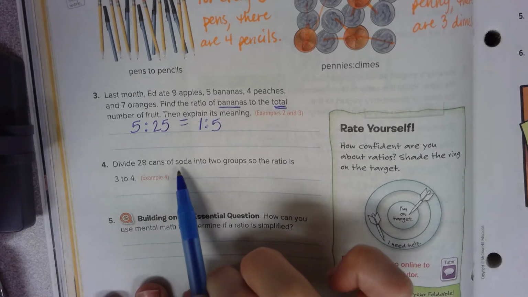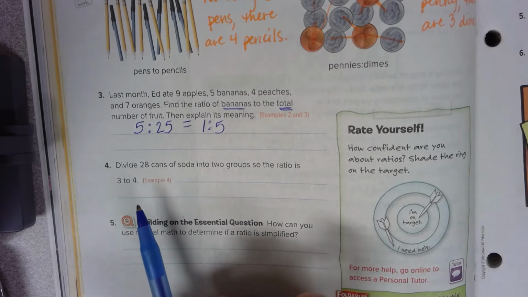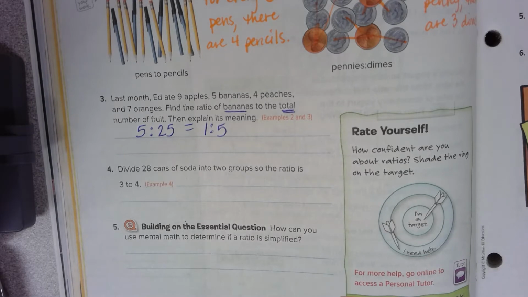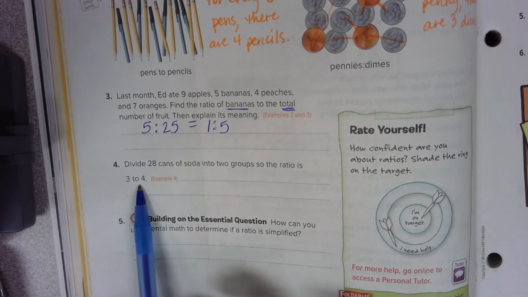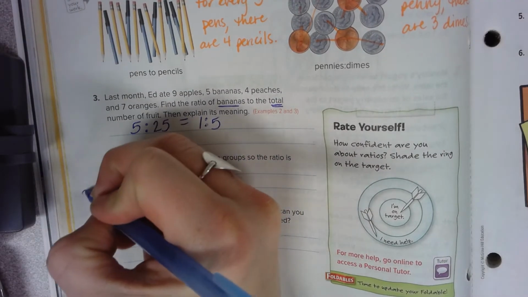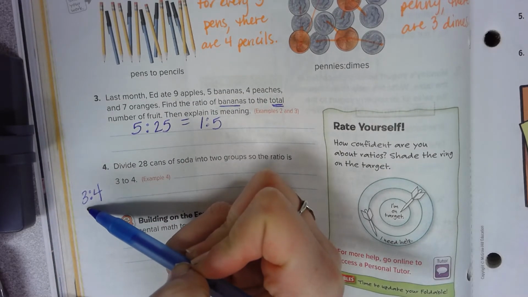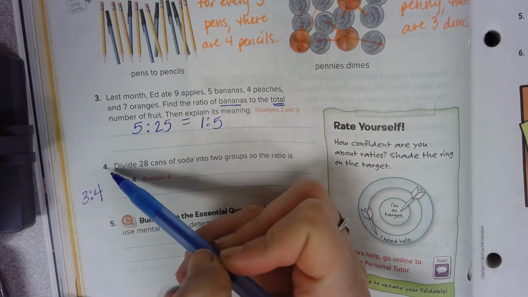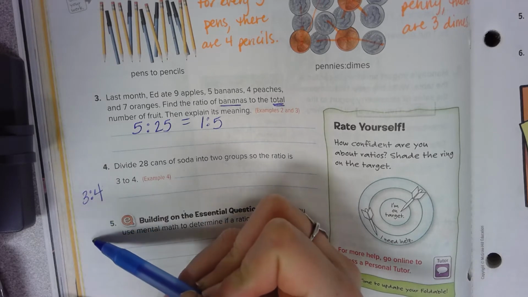Let's look at problem number 4 on this same page also. Problem number 4 says divide 28 cans of soda into 2 groups so the ratio is 3 to 4. Now this sounds kind of complicated, but here's what I want you to do. So this is the ratio, okay? 3 to 4. Let's write this here. Let's think about some multiples of 3 and some multiples of 4 that we could count up by. This is our ratio in simplest form, so our ratio is going to have a multiple of 3 here and a multiple of 4 here.